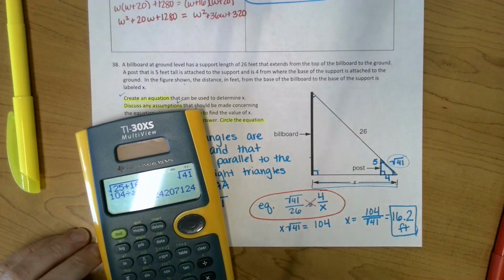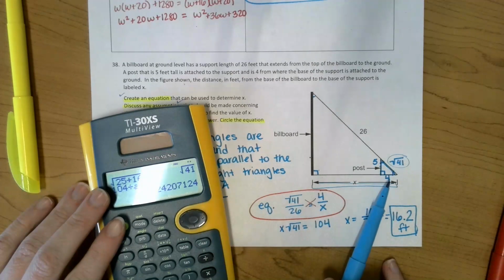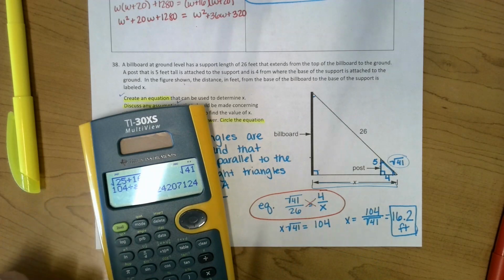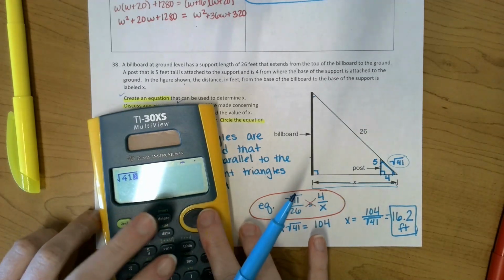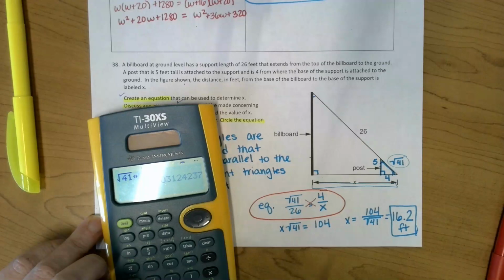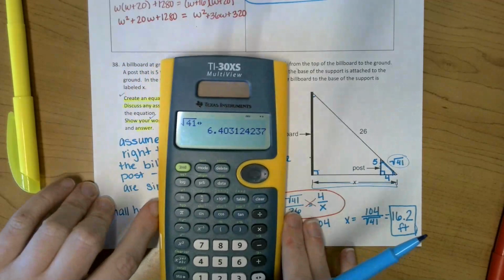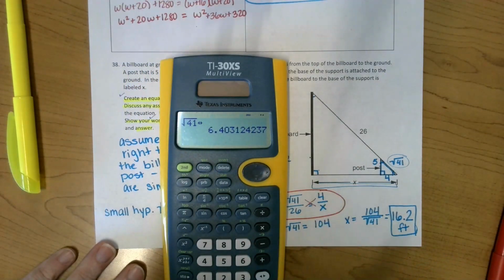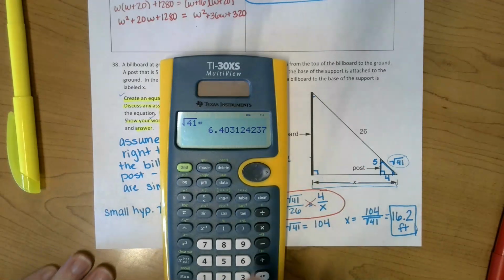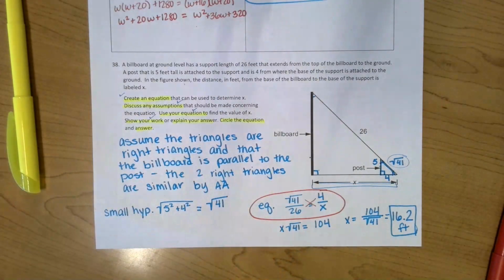Okay, and let's look at, that would be a little over 4 times this. So let's look at square root 41 as a decimal. 6.4, sorry, let's get the glare off there, 6.4 times 4 would be over 24, so that would be about a little more than 4 times as much. That looks to be proportional.